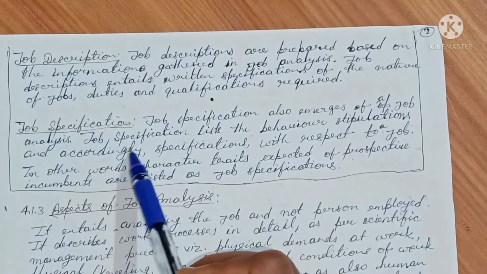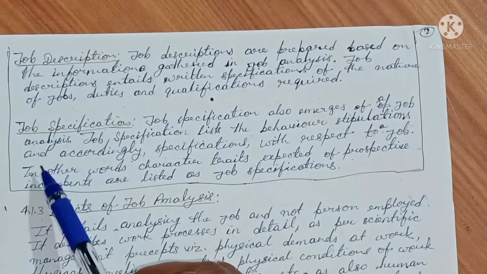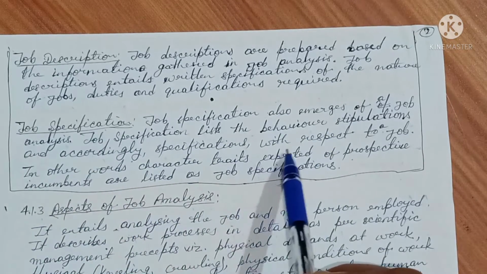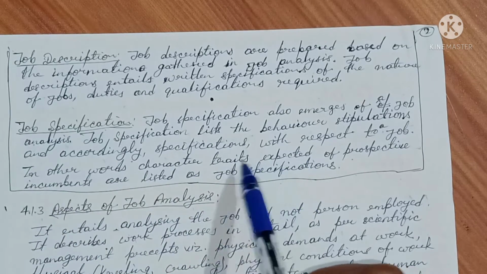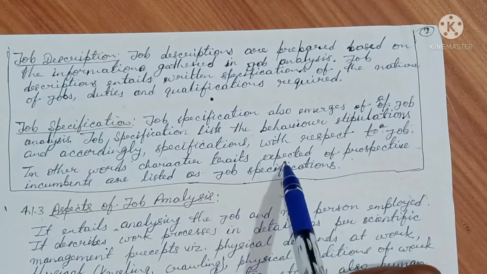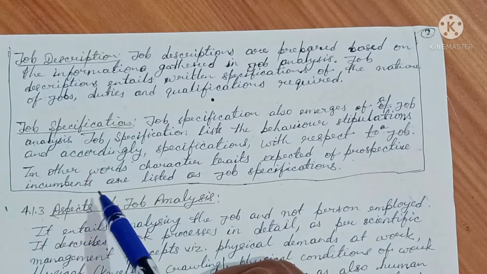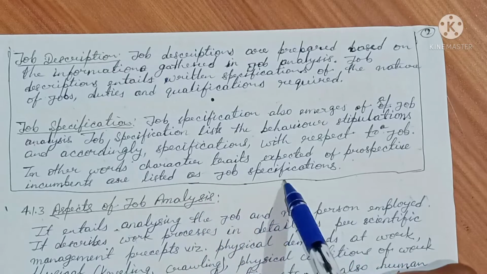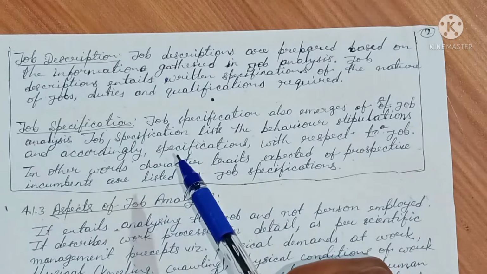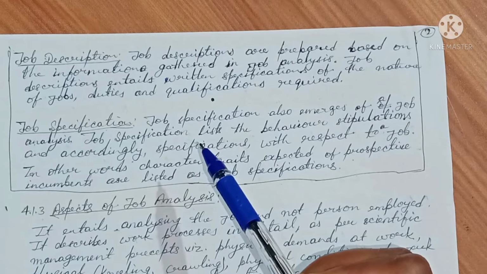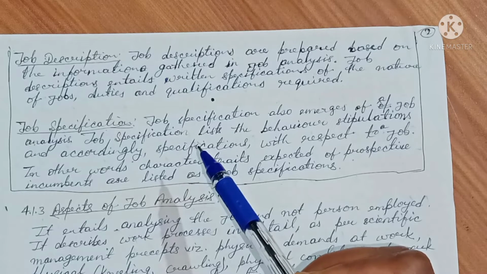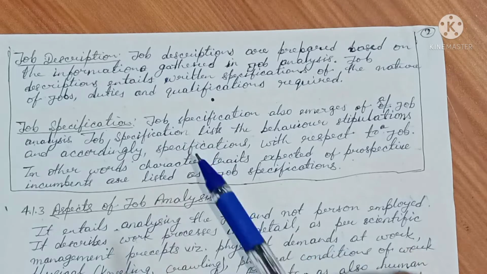Job specification lists the behavioral stipulations with respect to the job, in other words, character traits. Character traits expected of prospective incumbents are listed as job specification. So job specification is about the characteristics of people, what type of characteristics people should have so that the prospective employee can perform his or her job in a proper way.